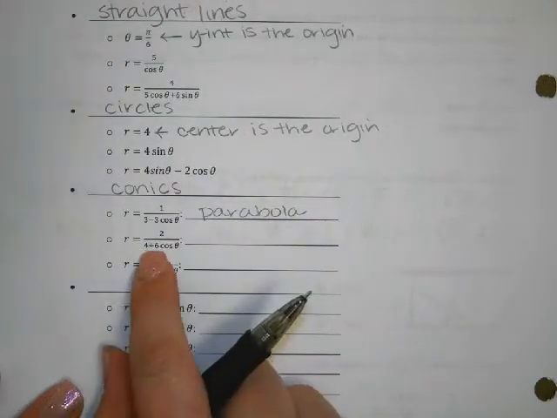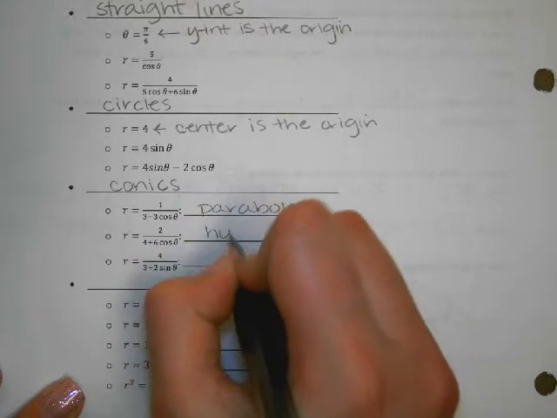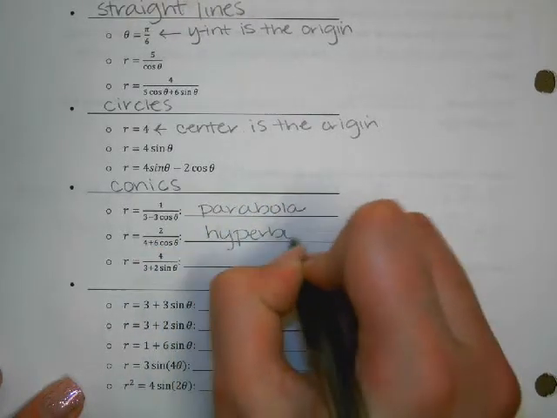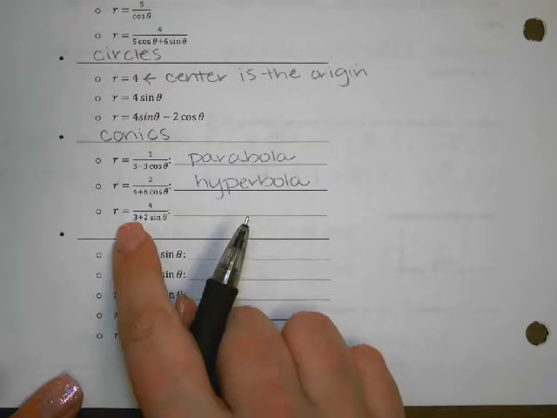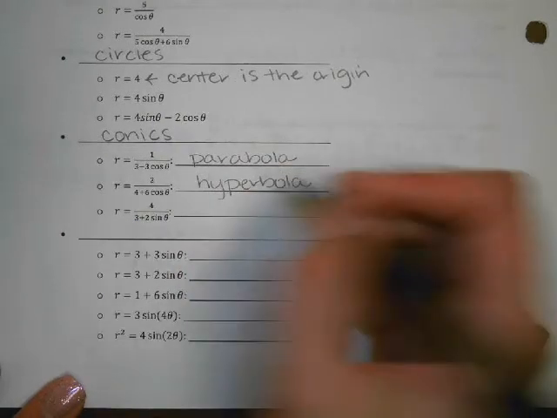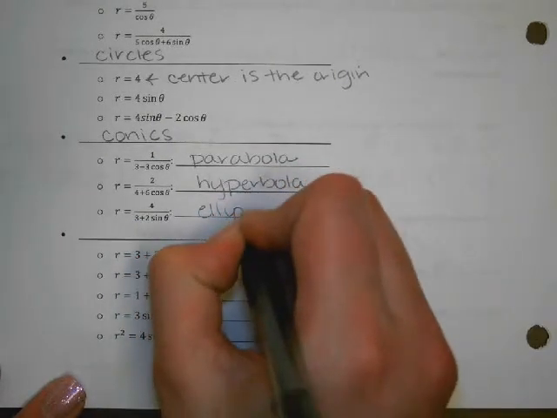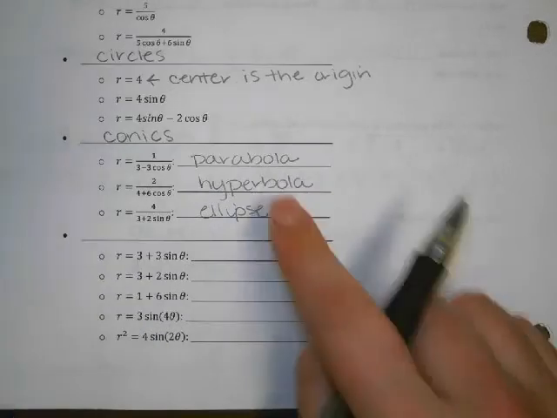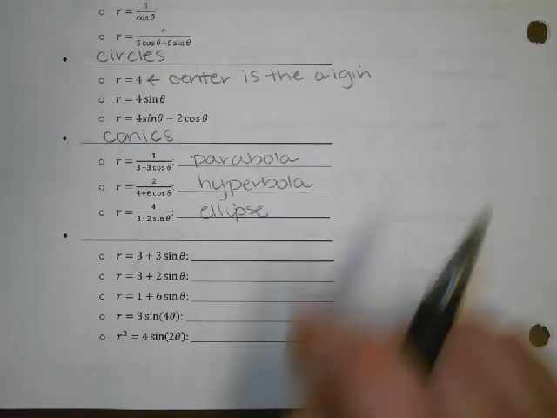When the first number is bigger than the second, you have a hyperbola. And when the first number is, did I say bigger than the second, smaller than the second? When the first number is bigger than the second, we have an ellipse. I'm not saying that so that you have to memorize those at all.